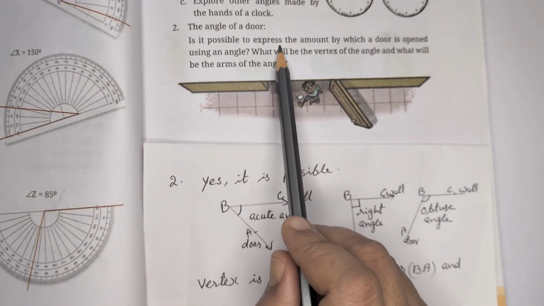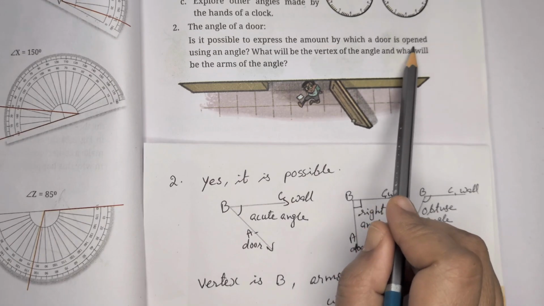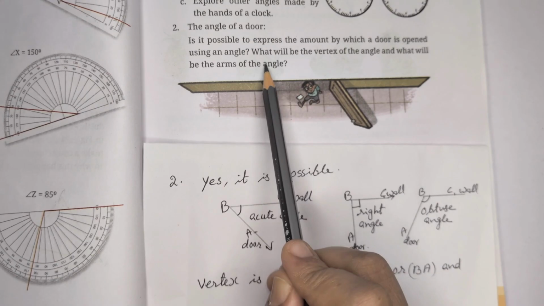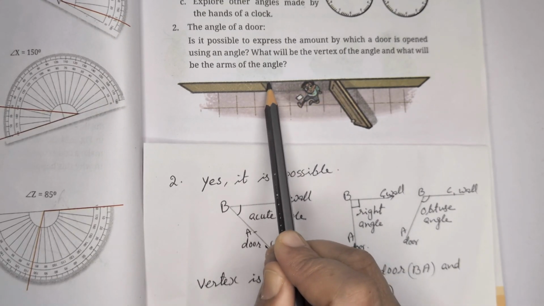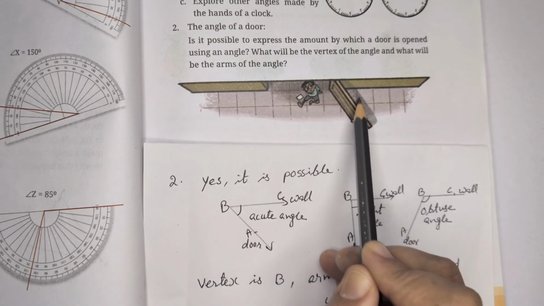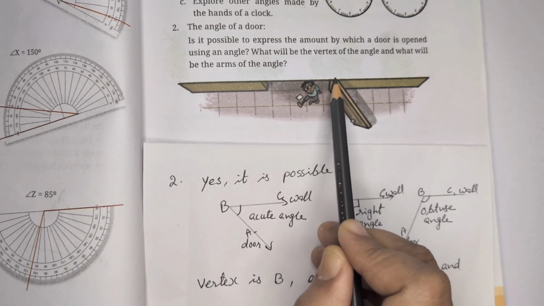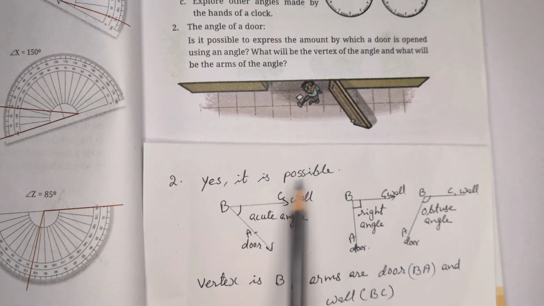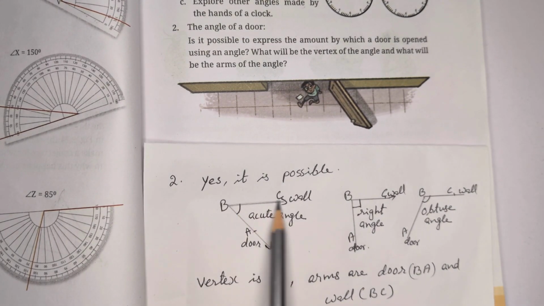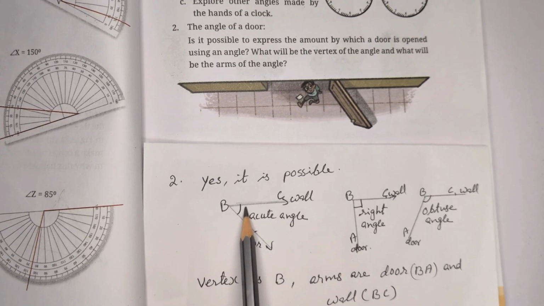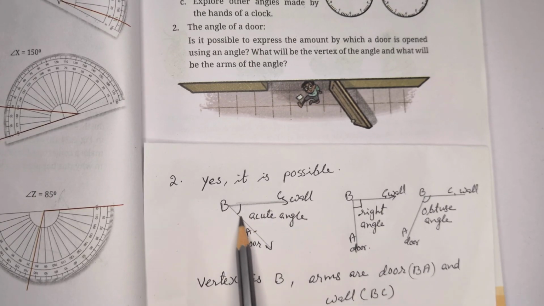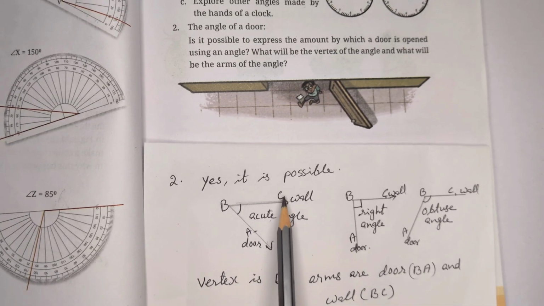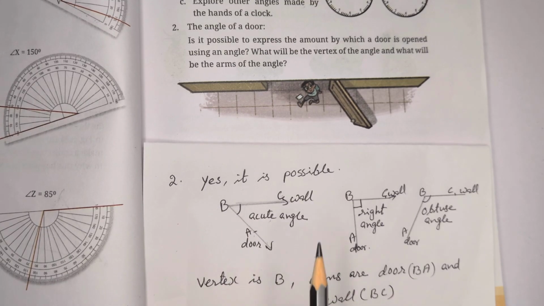The angle of a door: is it possible to express the amount by which a door is opened using an angle? What will be the vertex of the angle and what will be the arms of the angle? When we are opening the door, this is the vertex. When we open it, it will be an acute angle, then straight at 90 degrees, and again it will become an obtuse angle. So yes, it is possible. This is the wall side and the door is slightly opened. So we get a small angle between the wall and the door. That is an acute angle. We name that CBA or ABC.